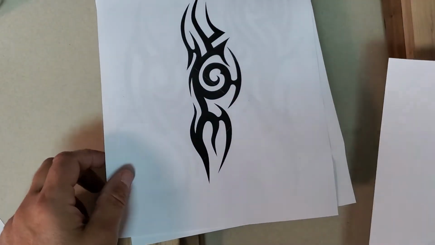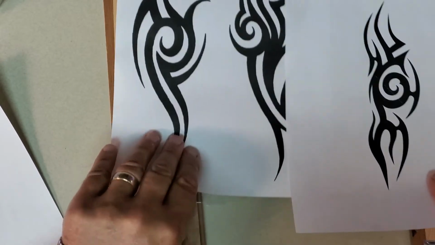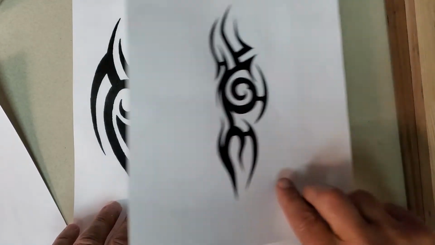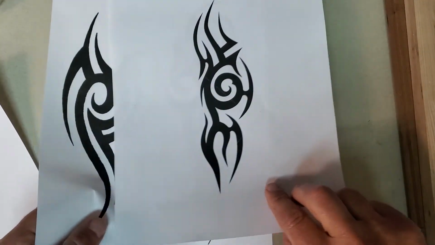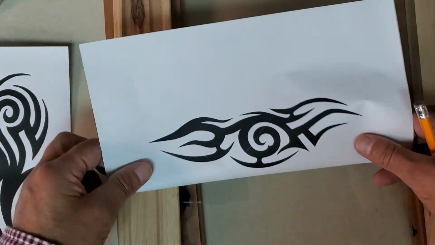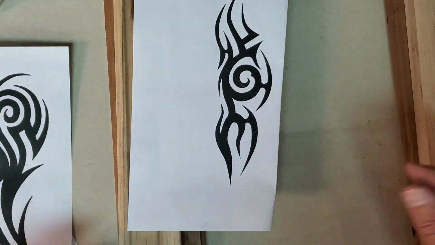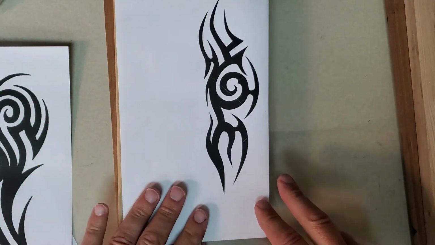So here's some tribal designs that I found here, okay? I printed a couple of them off so you could kind of see them, some different examples. Now you might say, okay, I don't want you to just take the design and copy it. I want you to make your own. So I'm just gonna fold this over for a minute. And let's say that I really like this design here, okay? So I'm gonna do something similar.